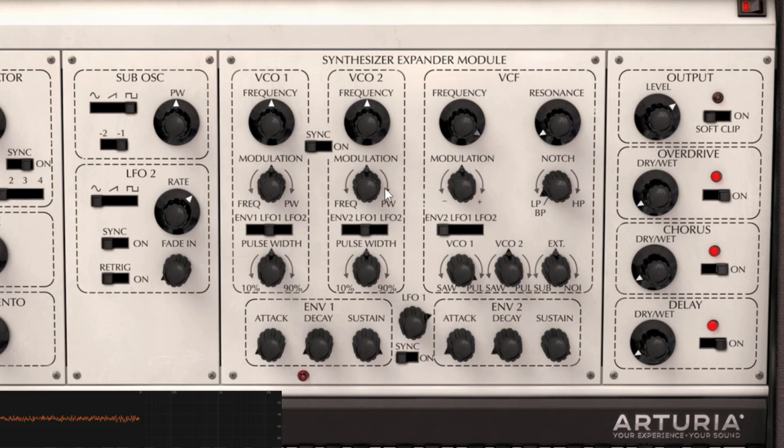We're going to discuss this later. But what you can do when you are on pulse mode is change the pulse width manually, to make it narrower or wider. You can do the same thing with VCO2. It's completely the same.